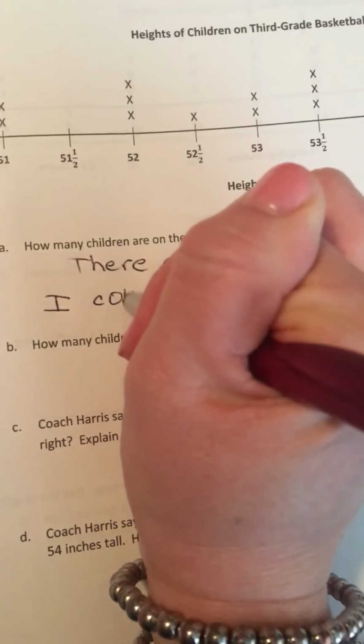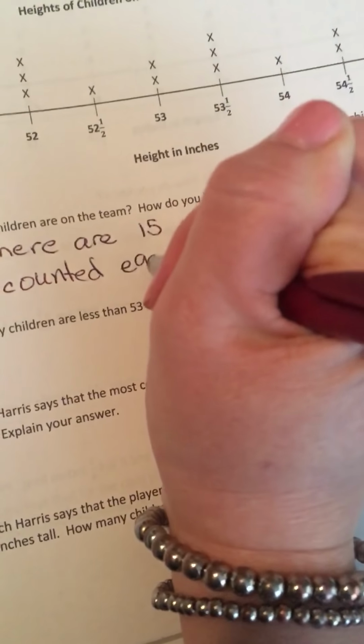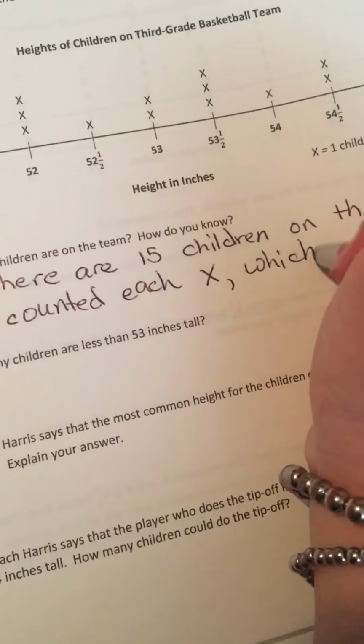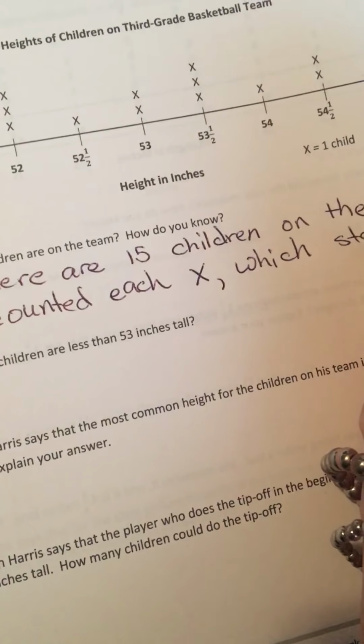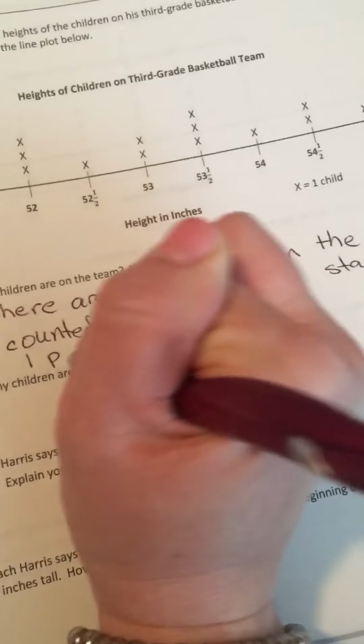I counted each X, which stands for one person. Okay, just like when we did ours.